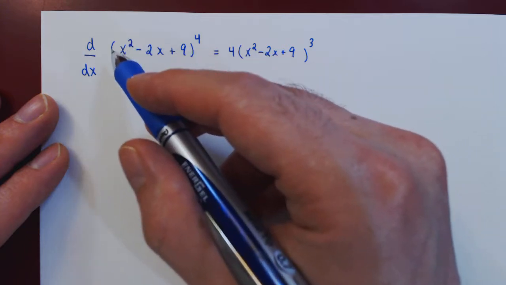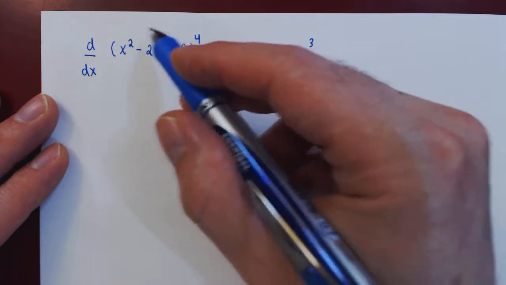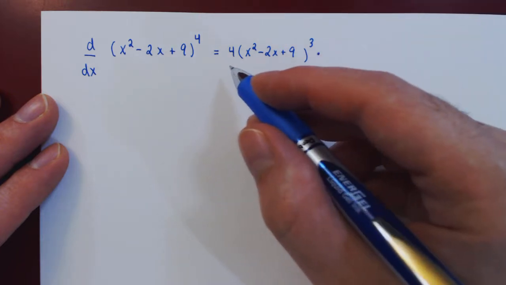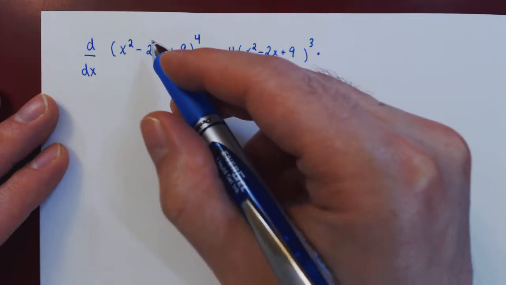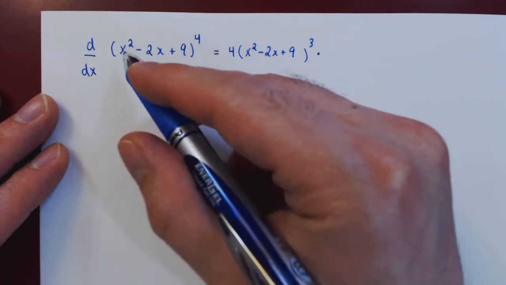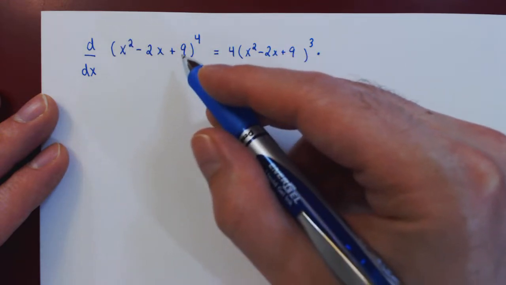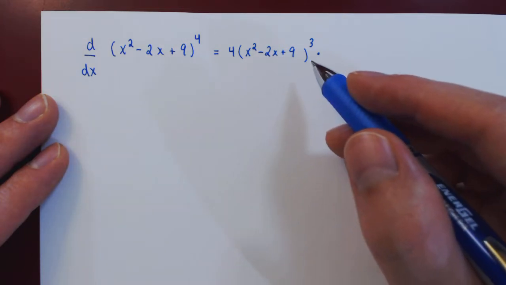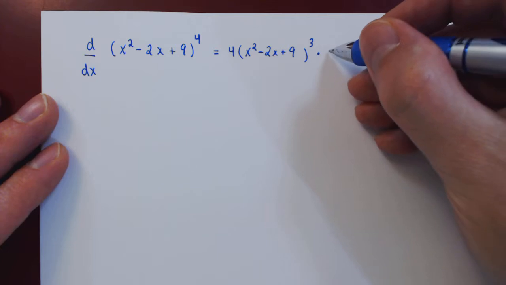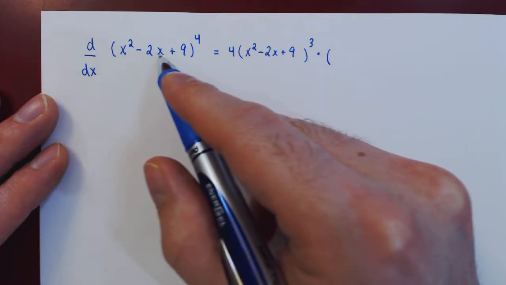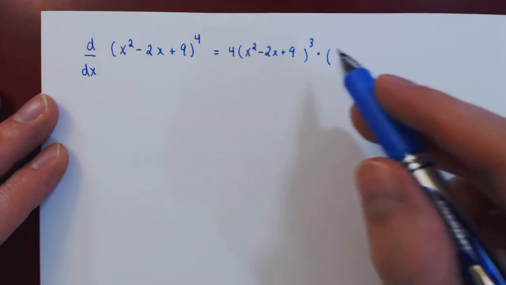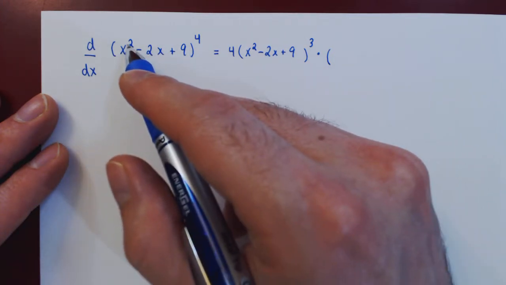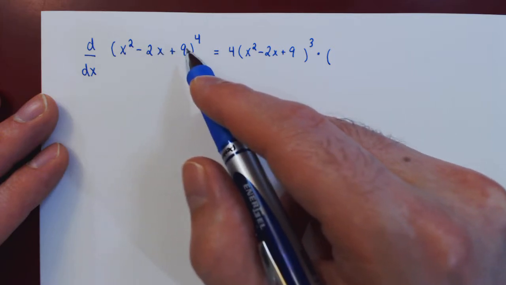but there's still something that we haven't peeled off, that we haven't yet differentiated. So by the chain rule, we have to multiply whatever we have so far by the derivative of what's left over, the second layer of the onion, the second function. So we have to be careful here that we have to multiply the first term by the full derivative of what's left over. So we have to here open up our parentheses, and the derivative of this function is of course 2x minus 2 plus 0.